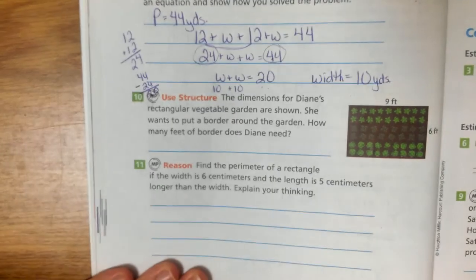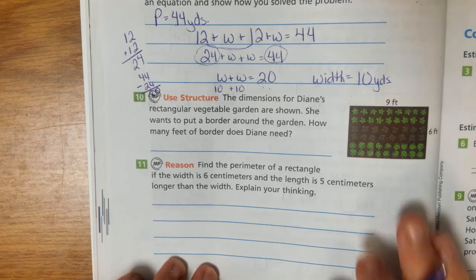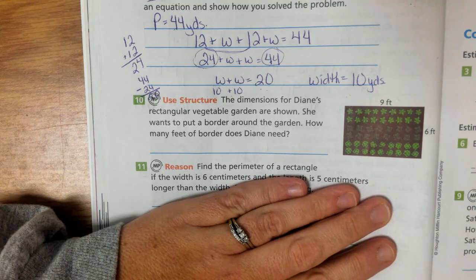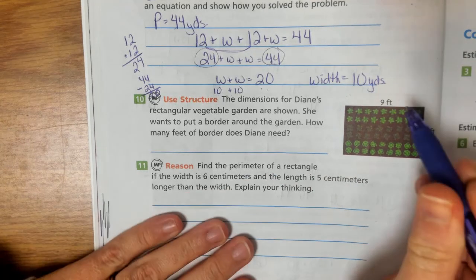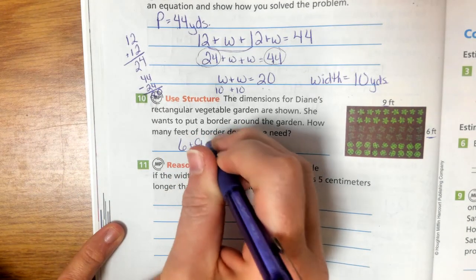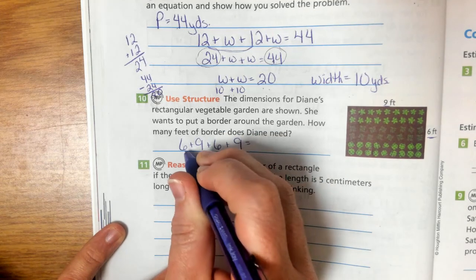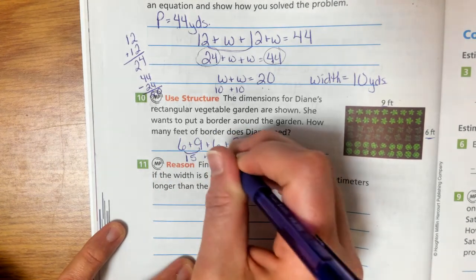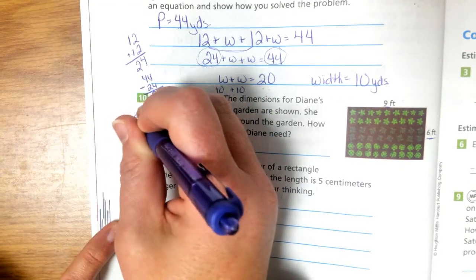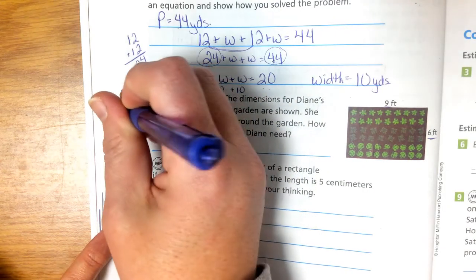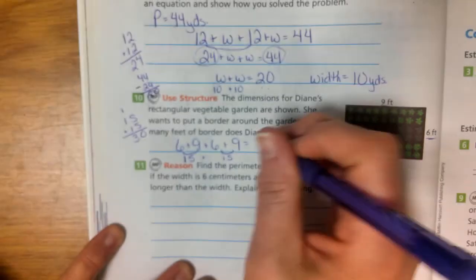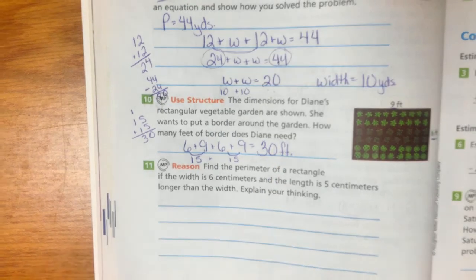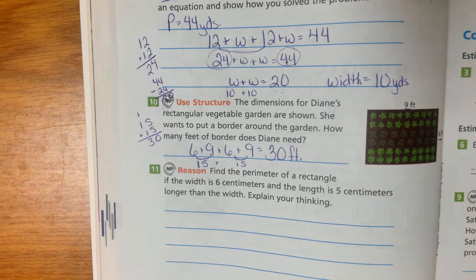Number 10. The dimensions for Diane's rectangular vegetable garden are shown. So they're 9 feet by 6 feet. She wants to put a border around the garden. How many feet of border does Diane need? Well, our length plus our width, 6 plus 9 plus 6 plus 9. What is 6 plus 9? I hope you said 15. Plus 15. 15 plus 15. 5 plus 5 is 10. Or group my 1. 1 plus 1 plus 1 is 3. So we have 30, and our label is feet. So she needs 30 feet to put the border around her garden.